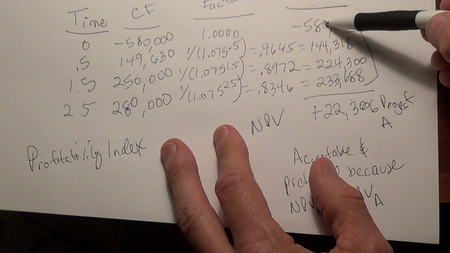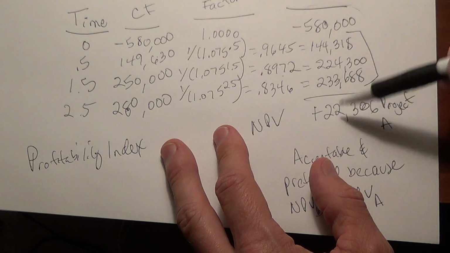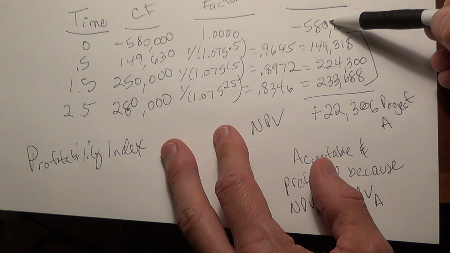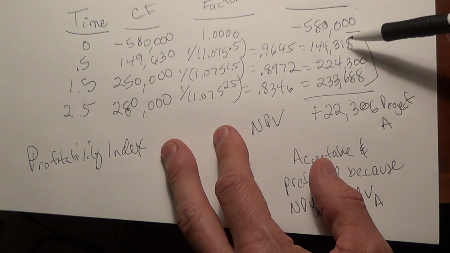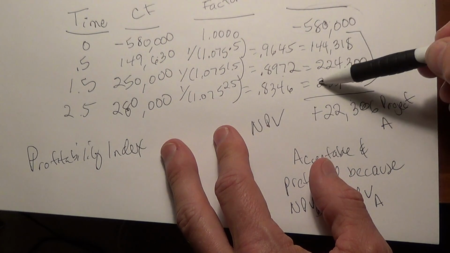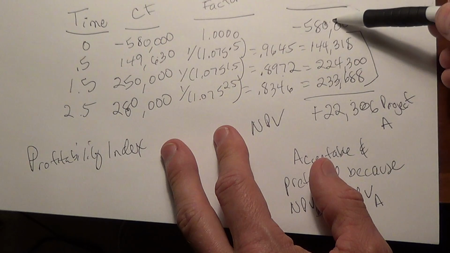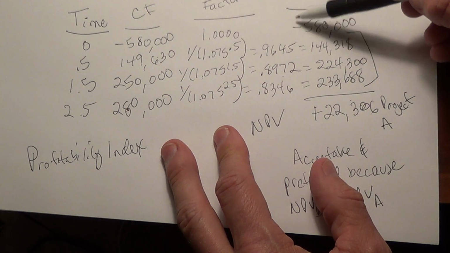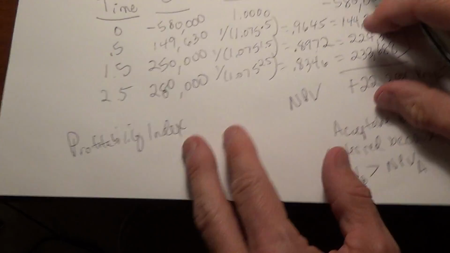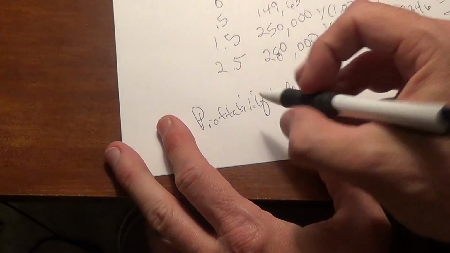You can just take the initial cost plus the net present value and divide it by the initial cost. That's the easier way of doing it. Or you can add these 3 numbers together, 144,318, 224,300, and 233,688, and divide that by the initial cost. But when you use the initial cost in the profitability index, you ignore the negative sign and do everything in absolute terms.